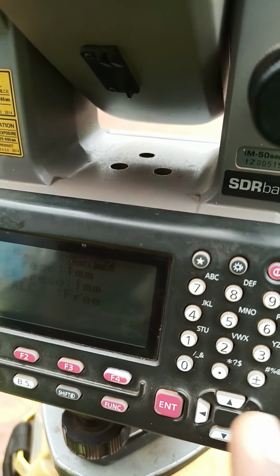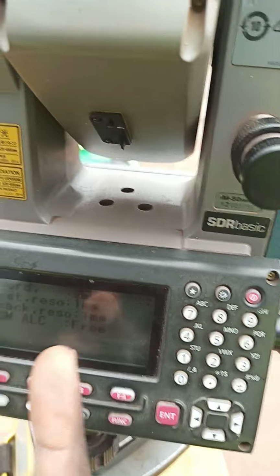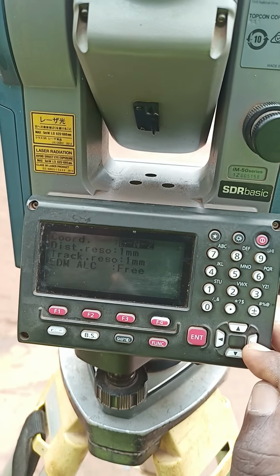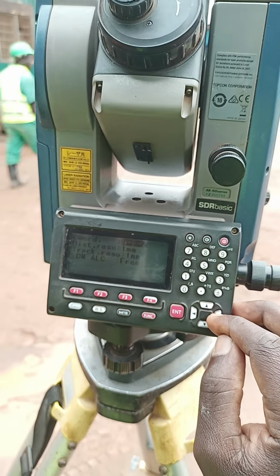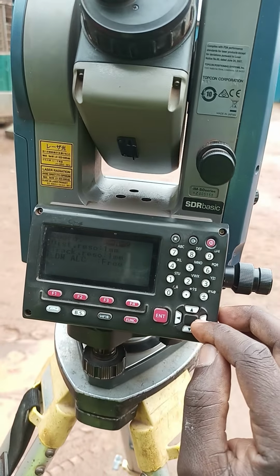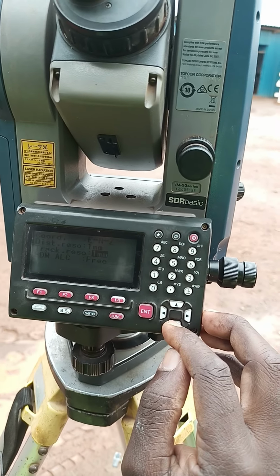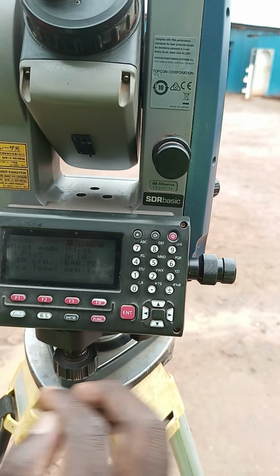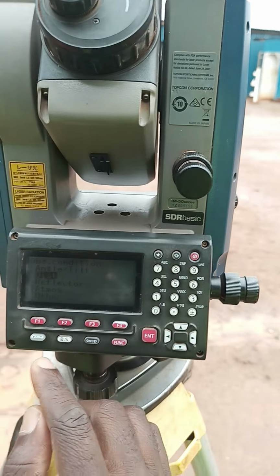Then coordinates. When you go to coordinate, it depends. You can begin with either easting, northing, and height, or you can change it to northing, easting, and height. It depends on the order you want. Everything here will remain the way you are seeing it. Now from there, you go back.